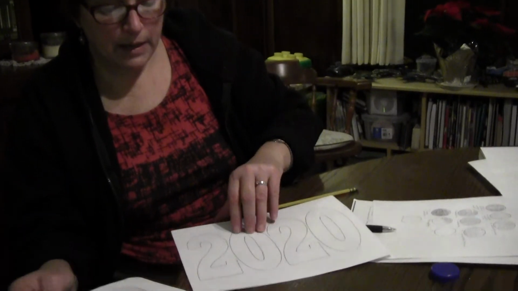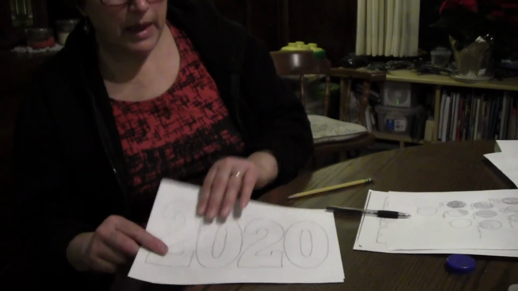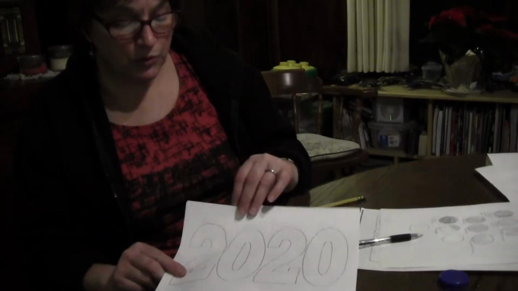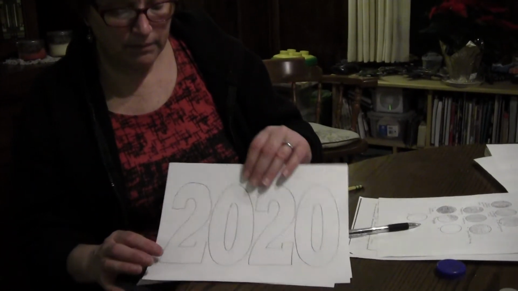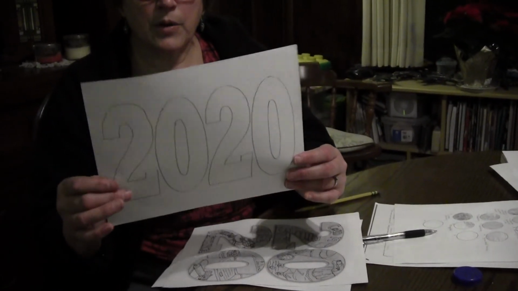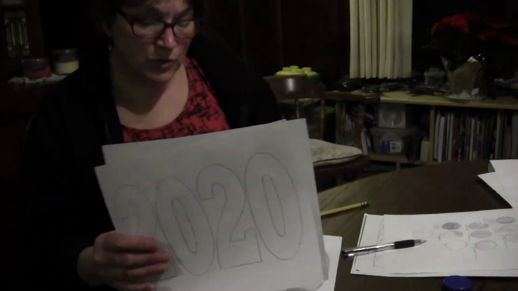We're going to lay a blank sheet of paper on top, and if you put it in a window, it will trace very well. I see here I missed a line. Okay, so here is my horizontal composition, and you choose horizontal or vertical, and we'll talk about that more next time.